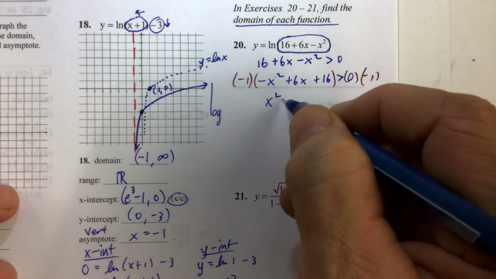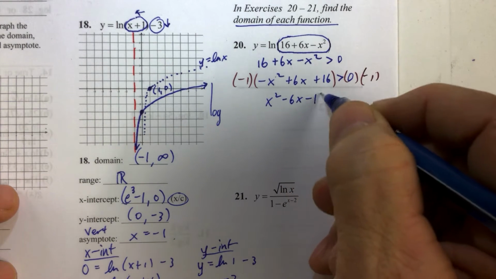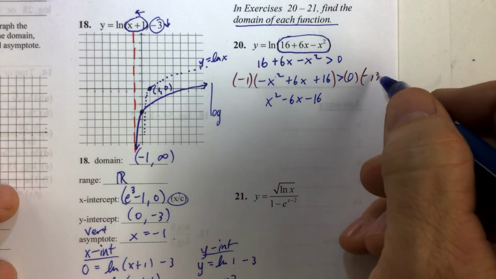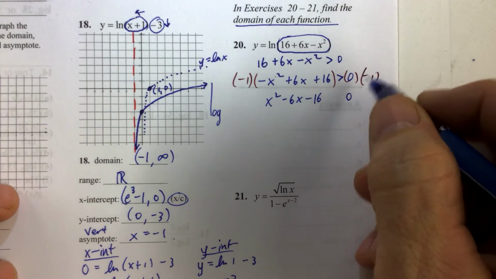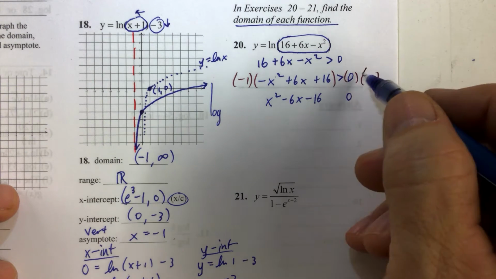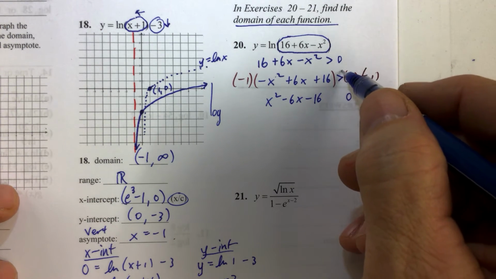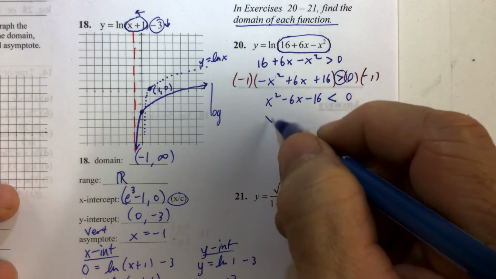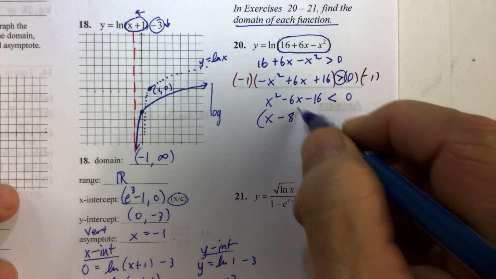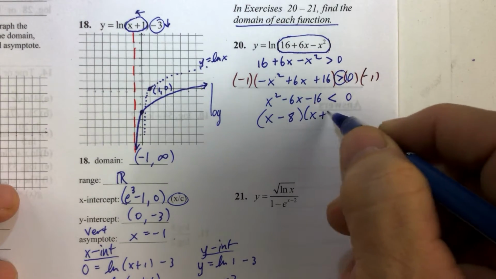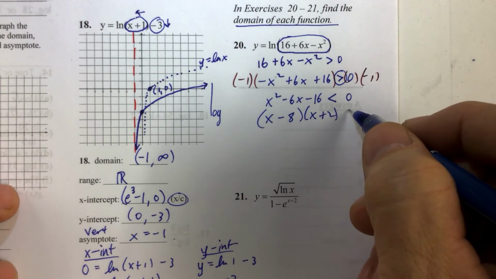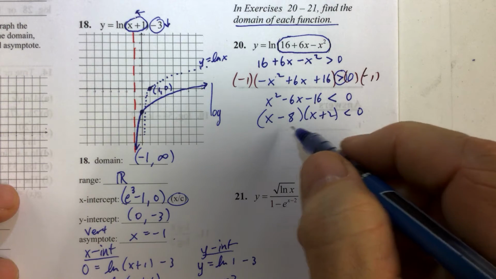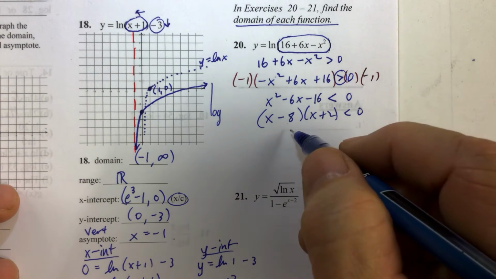When you multiply through by a -1 on the left, you change all the signs. So we have x squared minus 6x minus 16. And if you multiply -1 by 0, you get 0. But remember, when you multiply or divide both sides of an inequality by a negative number, you've got to switch the direction of that inequality symbol. So we have now a quadratic inequality, right? So x minus 8 times x plus 2 has to be less than 0.